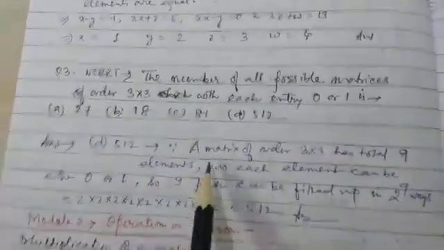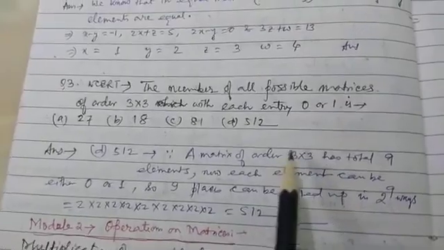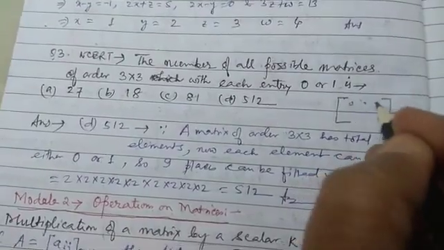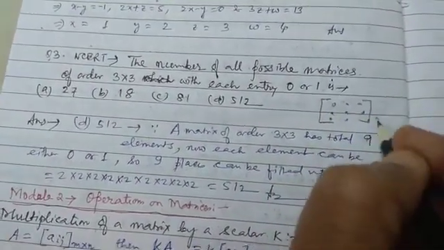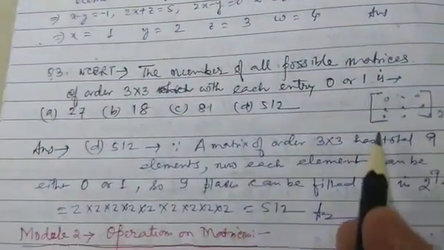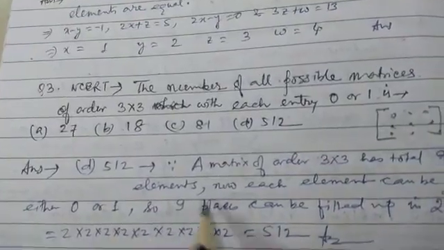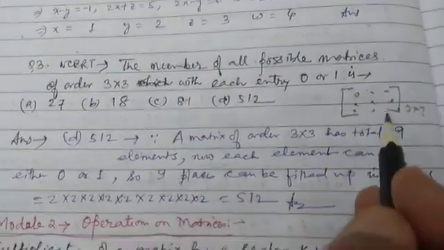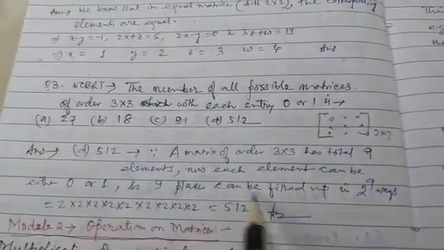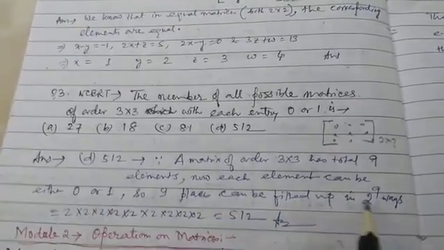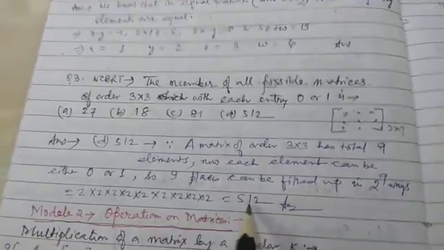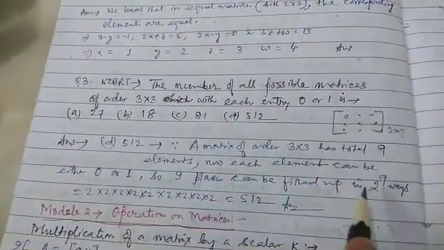Why? Now a matrix of order 3 by 3, how many elements does it have? 9 elements. Because 3 by 3 means it is like this. So total 1, 2, 3, 4, 5, 6, 7, 8, 9 elements are there. And according to the question, each element is either 0 or 1. So there are 9 places, and each place can be filled by either 0 or 1. So total 9 places can be filled in 2 to the power 9 ways. That means 2 into 2 into 2, 9 times. So it is coming 2 to the power 9, that is 512. So D is the correct answer.